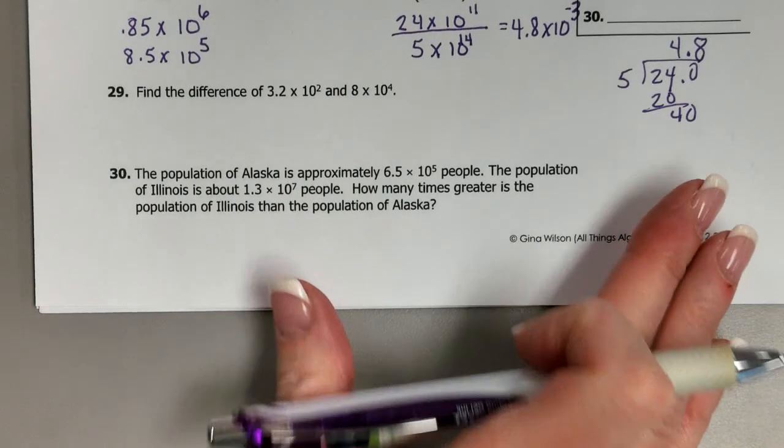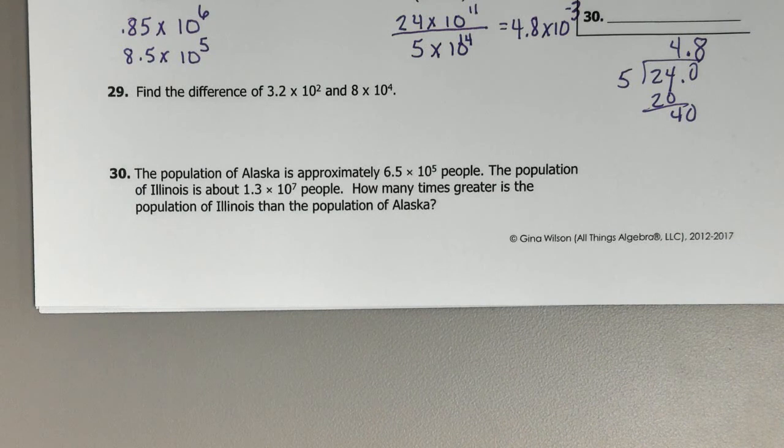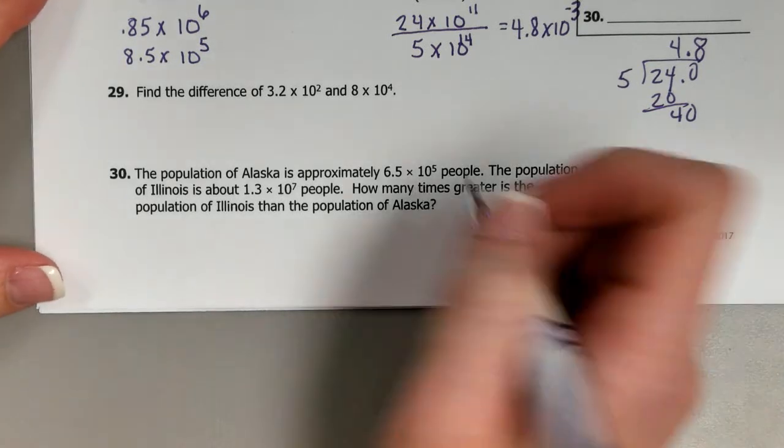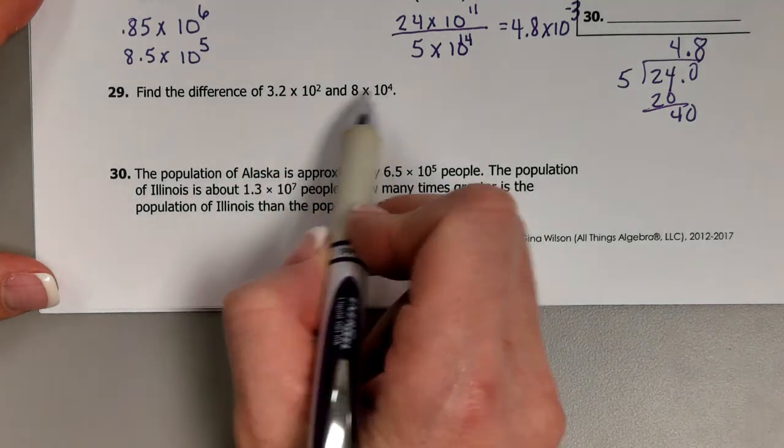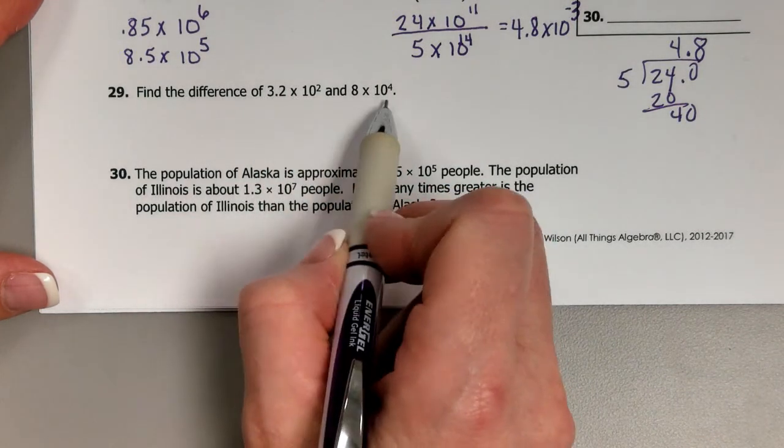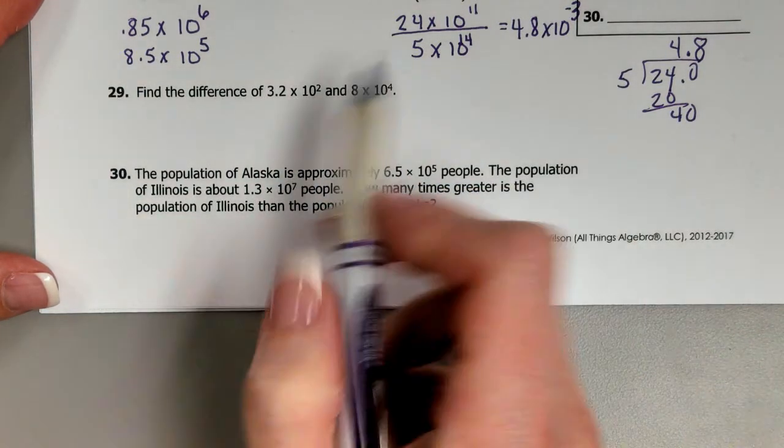Let's look at 29. It says find the difference of 3.2 times 10 to the second minus, and I'm thinking how I'm going to write it, 8 times 10 to the fourth. So difference means subtract. Now, my exponents don't match, so do we want to go big or go small? Let's go big.